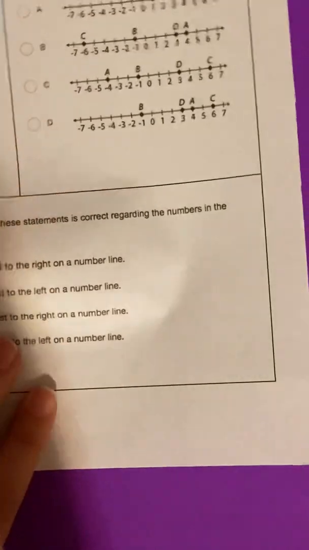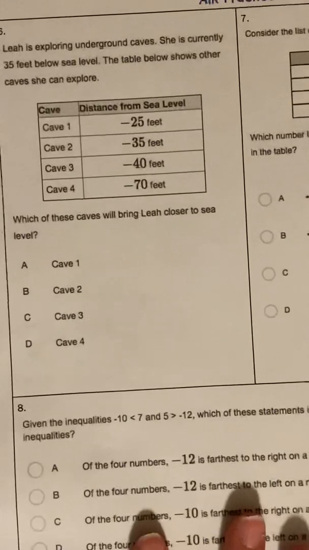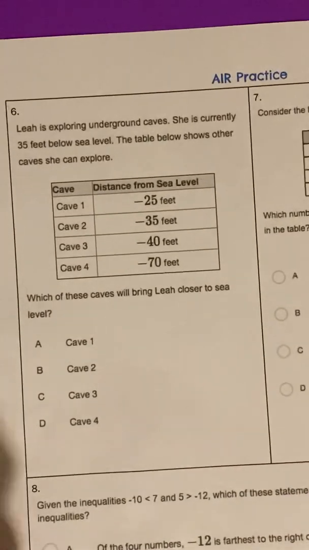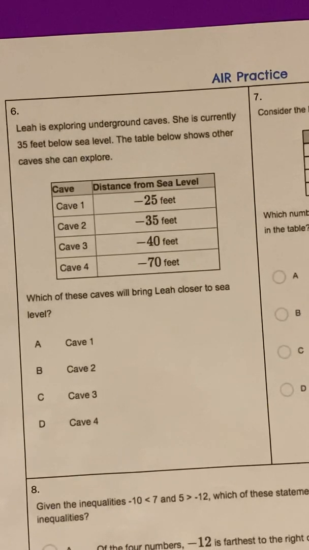All right, now, when we look at our practice, we are going to look at number 6. The first one, we're going to look at some integers here, which are our numbers. Number 6, Leah's exploring underground caves. She's currently 35 feet below sea level. So if she's below sea level, the table is going to show the other caves that she can explore.